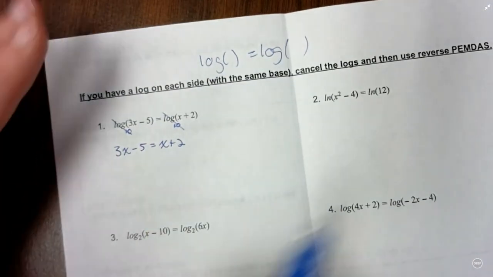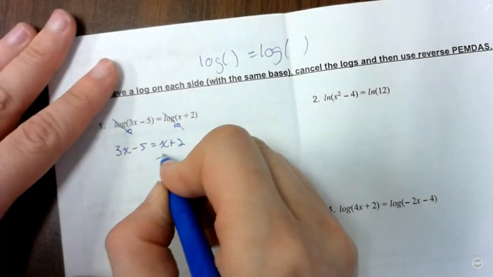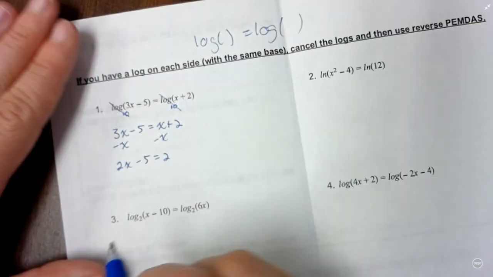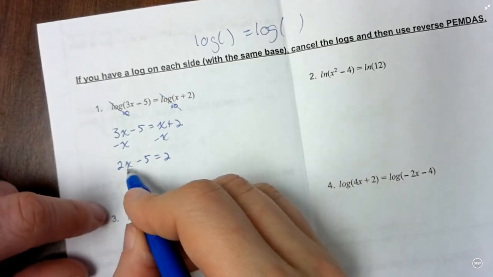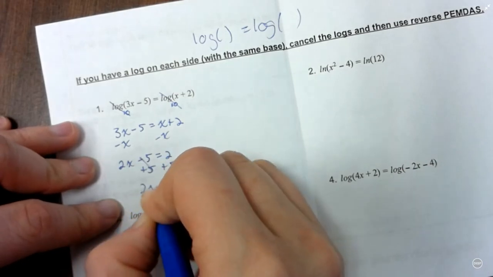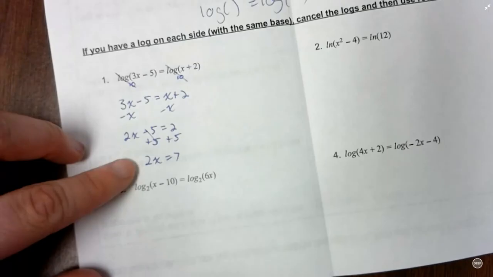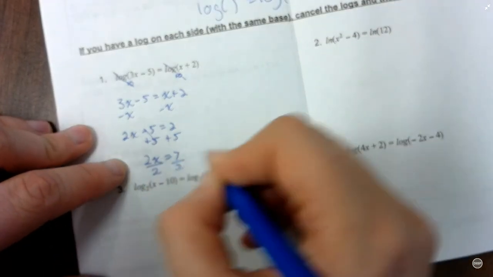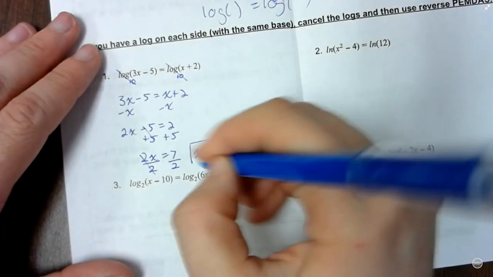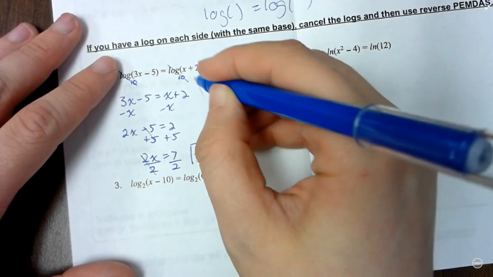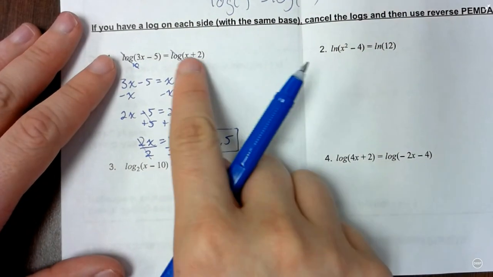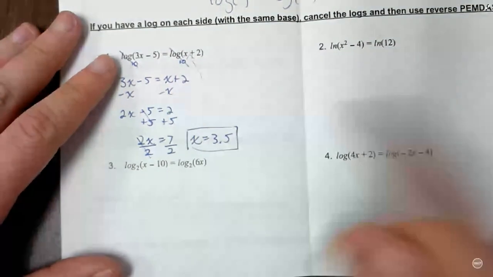Then I have to cancel one of the x's out, and I'm going to cancel this one out. And then I want to see if there's anything I can add or subtract to get that x alone. So I'm going to add 5. And then finally, I'm going to divide by 2. Now, do plug that back in to the logs and just make sure it doesn't give you an undefined. This one won't, but you would just put log of 3.5 plus 2 and just make sure it doesn't give you undefined.